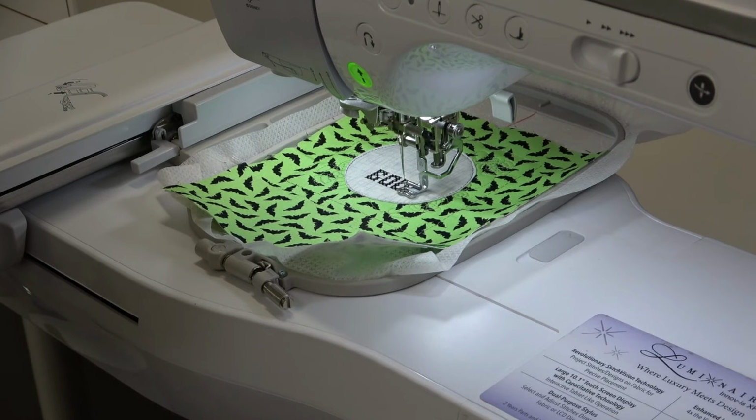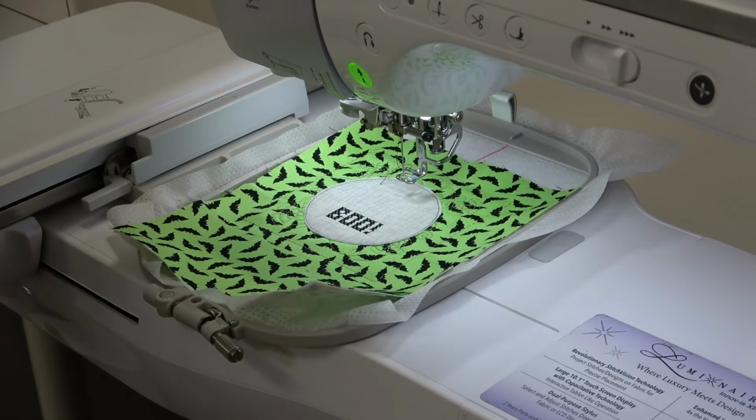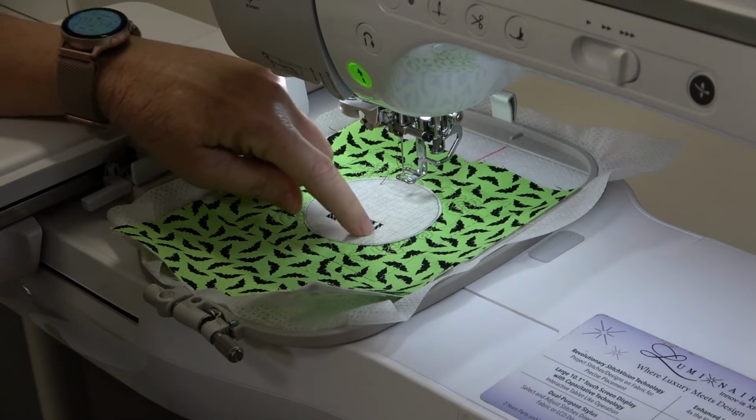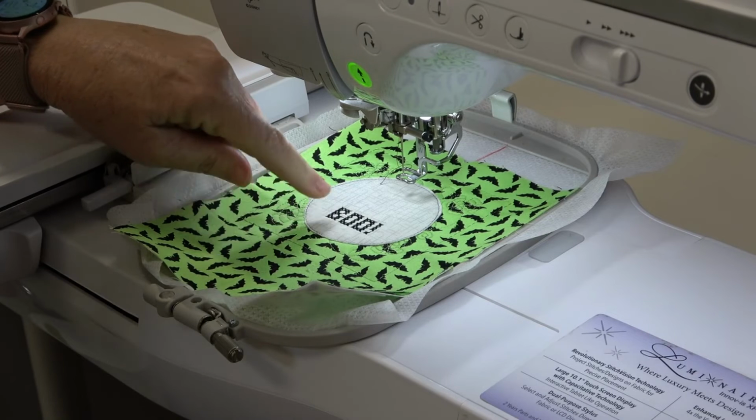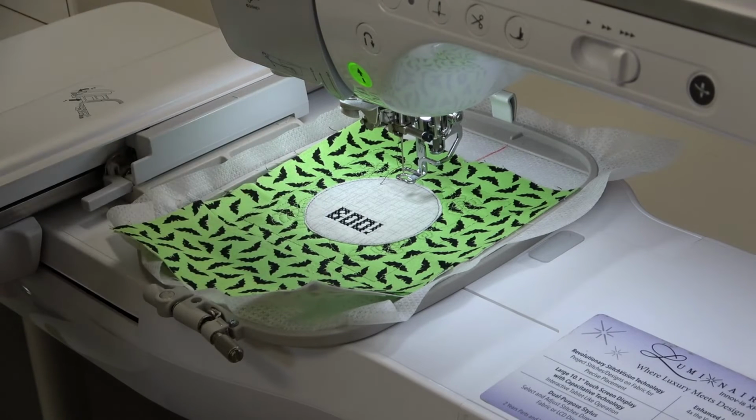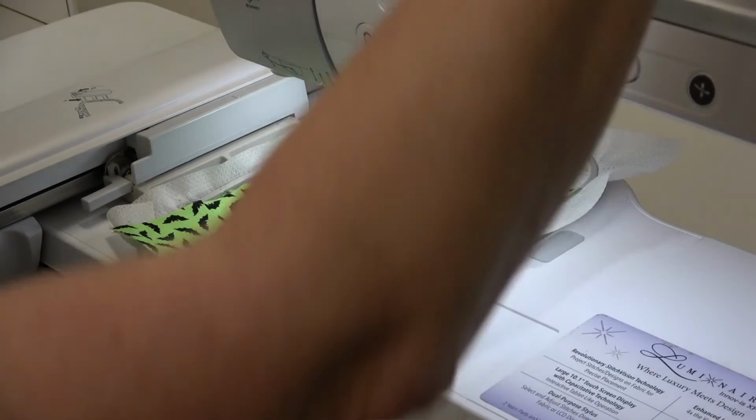There are some jump stitches in this design you're going to need to trim if your machine did not cut them. My machine did not cut this one or this one, and that's not the machine's fault. That's how it was digitized by the designer. And now we need to do the stitch fill for the ghost. So I need a thread color change to white.